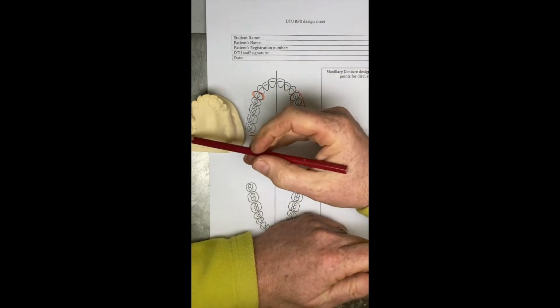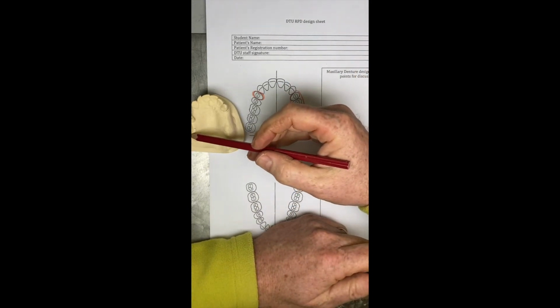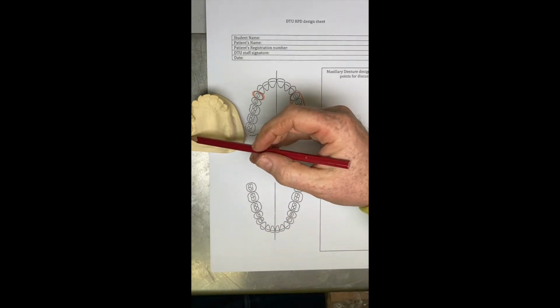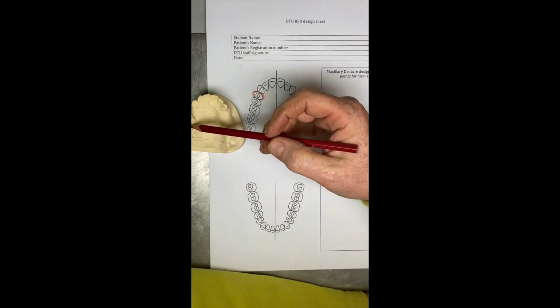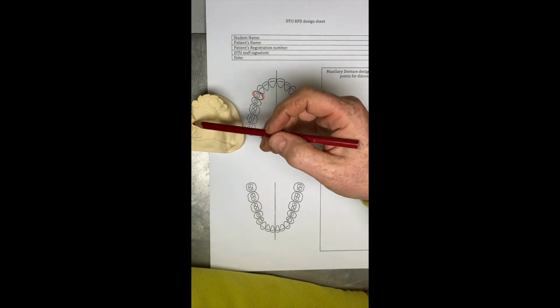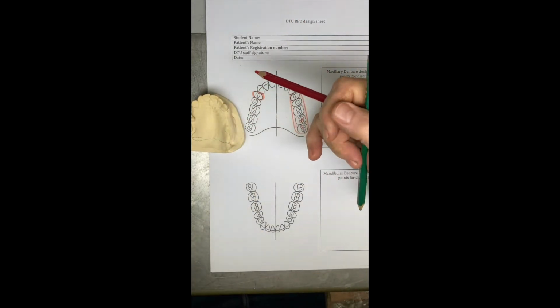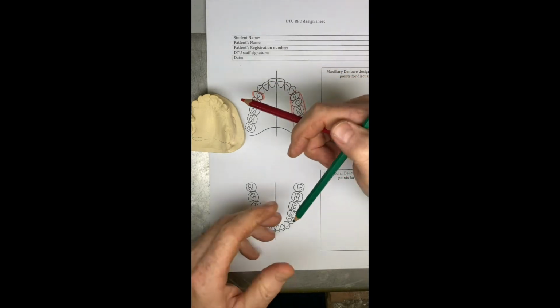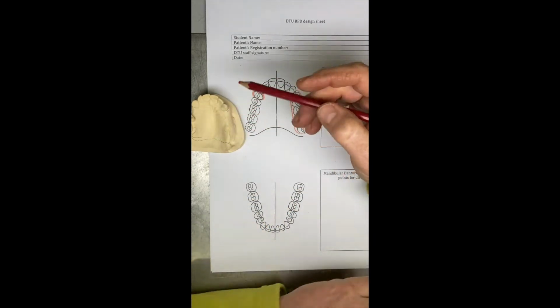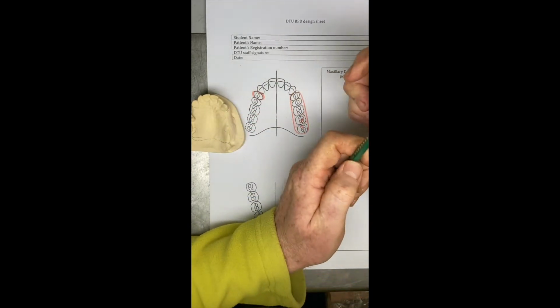And then there's a missing tooth here, but it's not big enough to fit a saddle area in anyway. I think this is probably a 7 that's drifted and occupied the space where the 6 was. So we wouldn't incorporate a saddle area just here. So this is what we're working with.